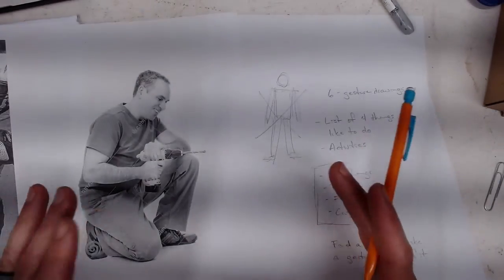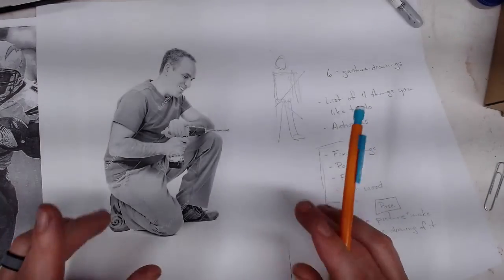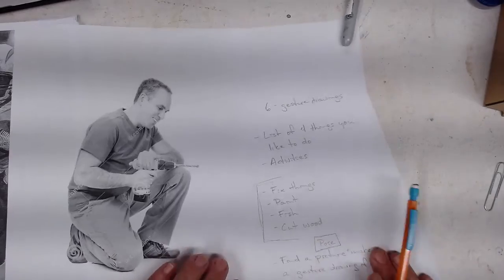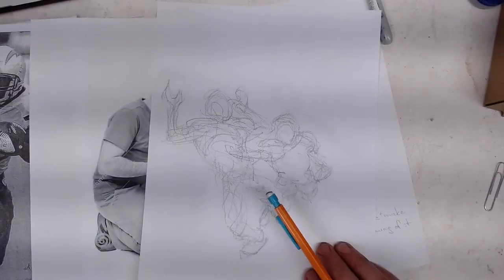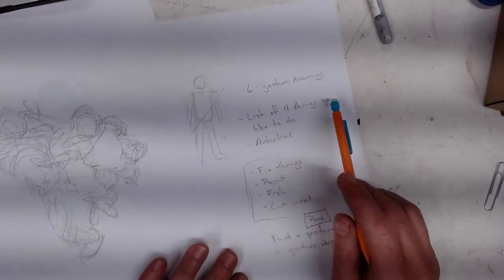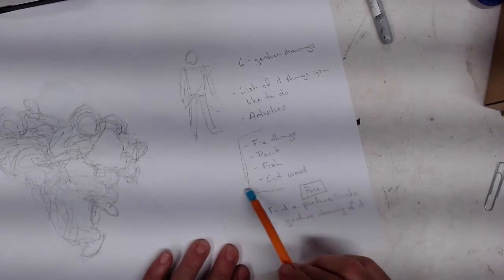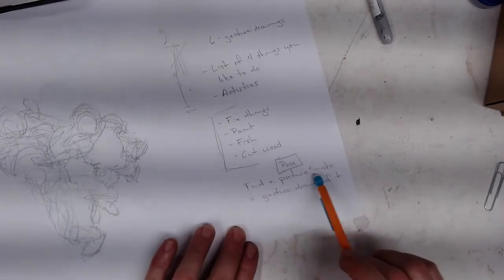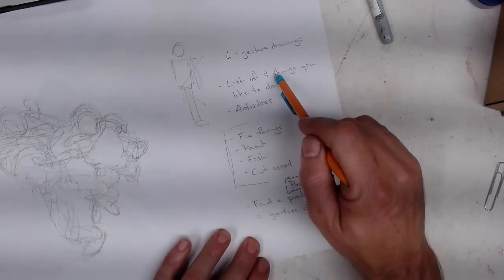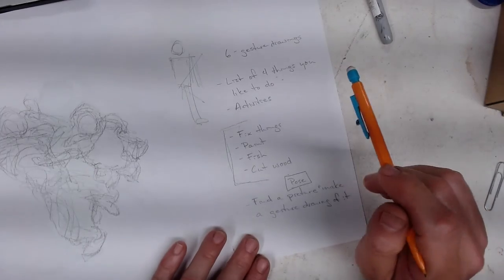But we've still got more of our drawing as far as the figure goes. We still got some more things to do with the figure, but the gesture drawing is a beginning point. Okay, so 6 gesture drawings, a list of 4 things you like to do, activities. These are the things I like to do. Find a picture of a pose and do a gesture drawing based on the list of 4 things you did. Okay? And that's it.